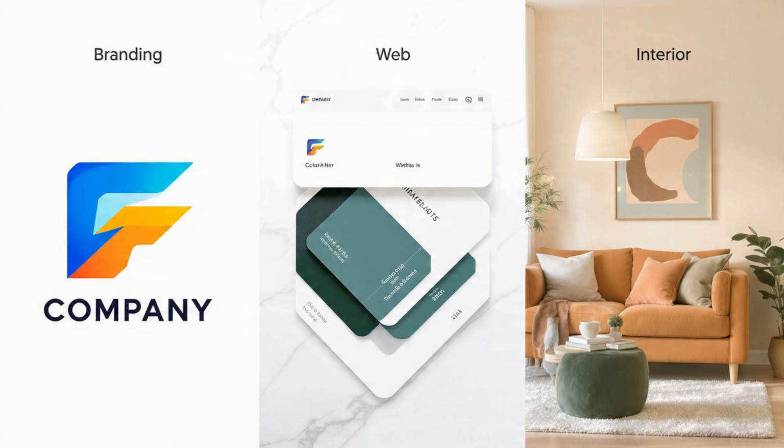Let's see color theory in action. In branding, businesses pick color schemes to evoke trust, energy, or calm. In web design, UI color palettes create hierarchy and readability. In interior design, walls, furniture, and accents combine via harmony rules to create balanced spaces.